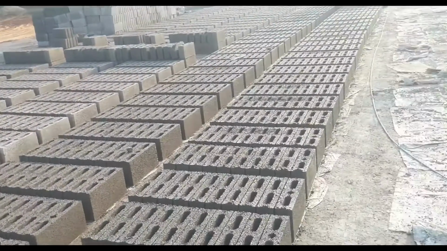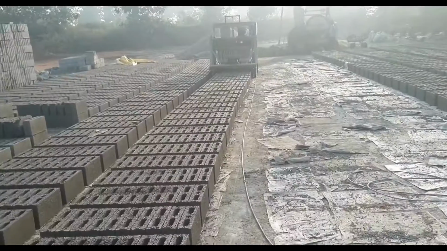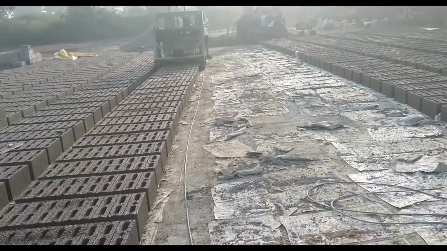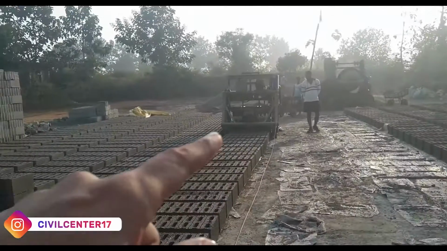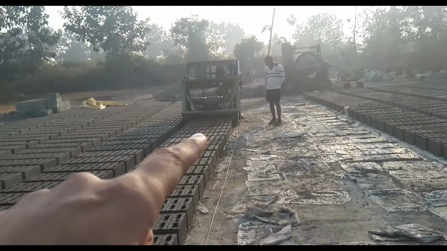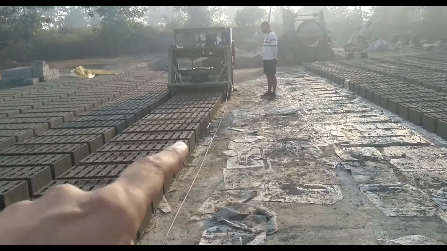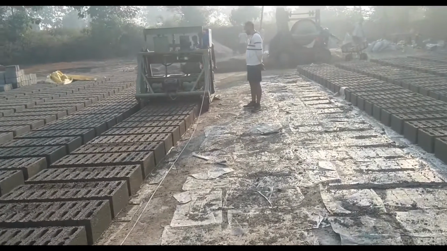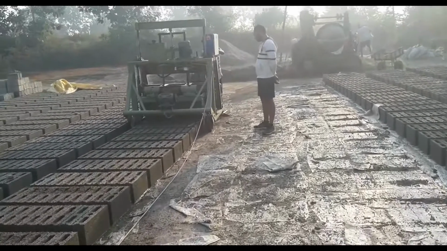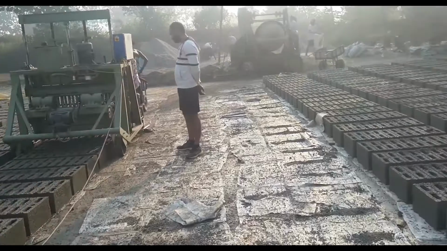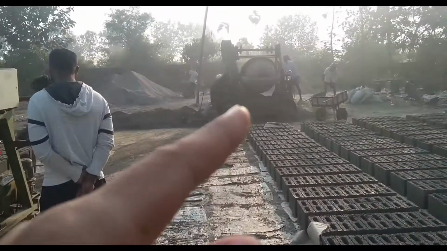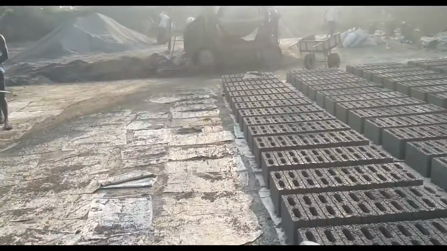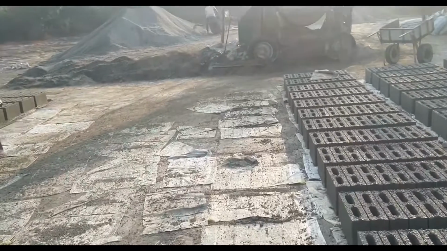So as you can see that these hollow bricks are being manufactured at this plant. Now as you can see that this is a concrete block machine. In this machine the hollow bricks are being cut to size. So before that, let us go to our concrete mixing machine here and see what raw materials are being used.